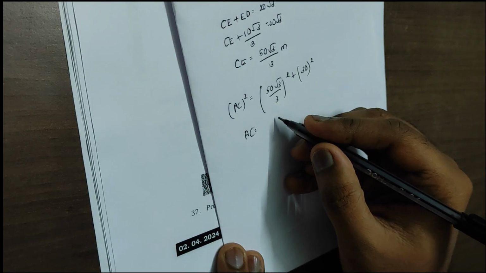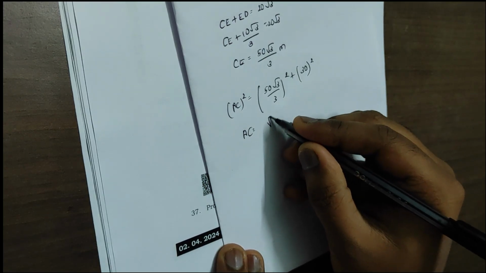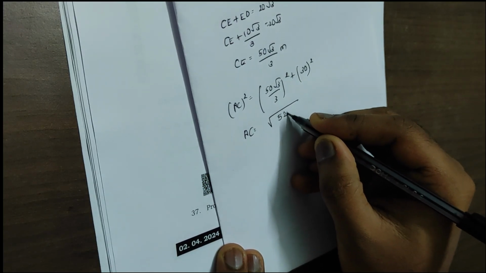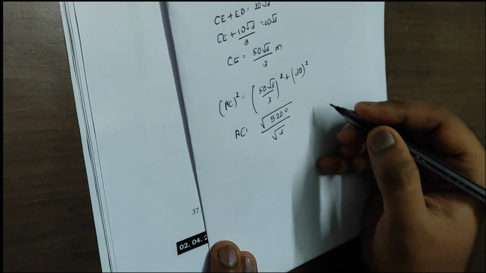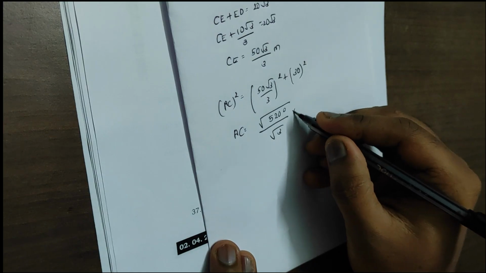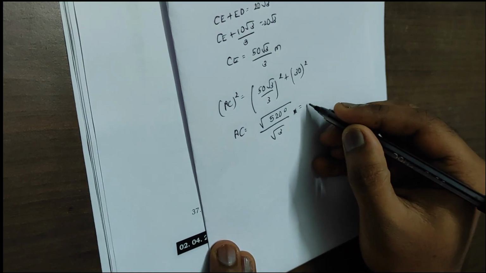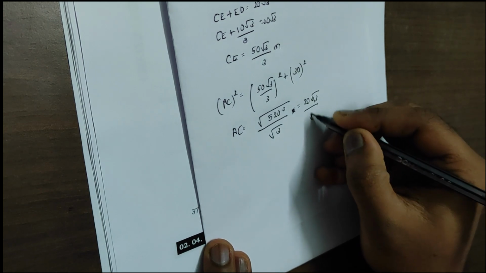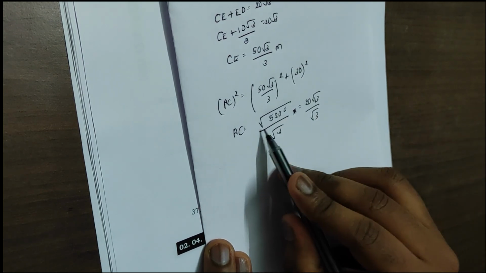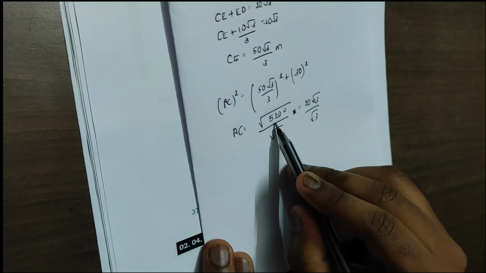Now let us find the value of AC. AC is equal to square root of 5200 divided by root 3. Now we will get the answer, that is 20 root 13 by root 3. We have to remove the multiples of squares which are there in 5200.